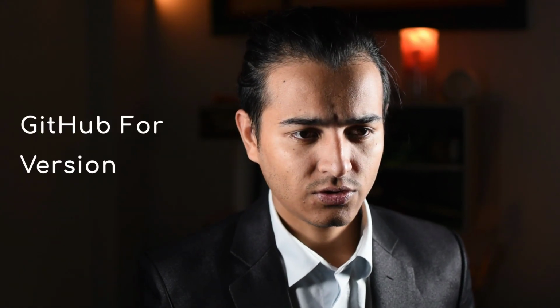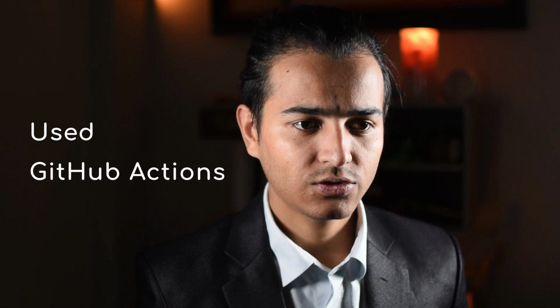This code was checked into GitHub for version control, and we used GitHub Actions to deploy code so as to ensure consistency for our Terraform state files. Also, we stored our Terraform state files in Terraform Cloud. This allowed us to secure our state files while maintaining easy access to them when running Terraform plan or apply.